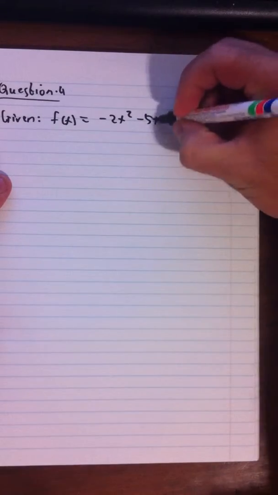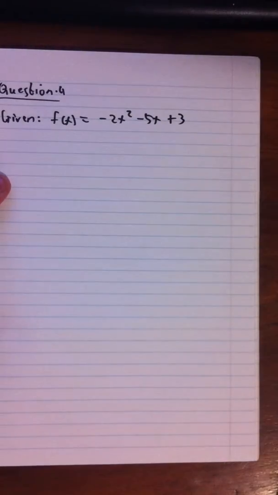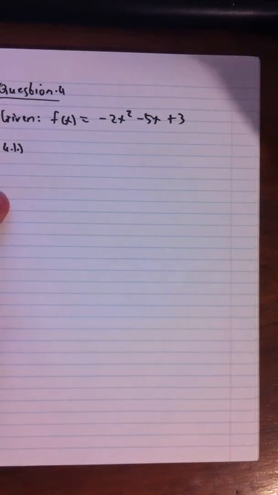Okay, question 4. This question starts looking at some functions. We get given the following function in this question. f(x) = -2x² - 5x + 3. First question, 4.1. Write down the coordinates of the y-intercept.